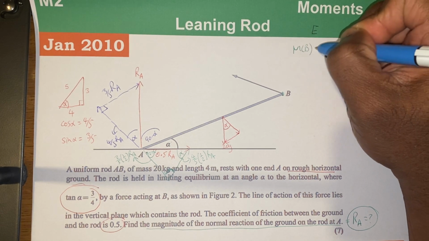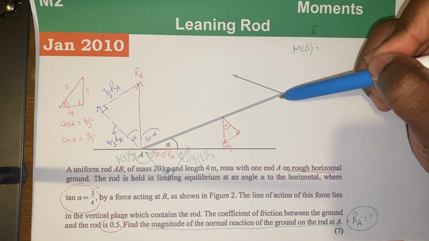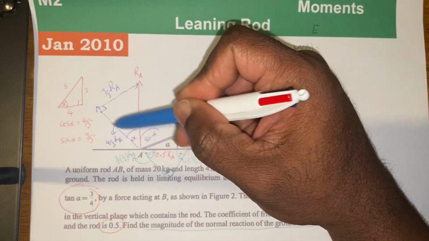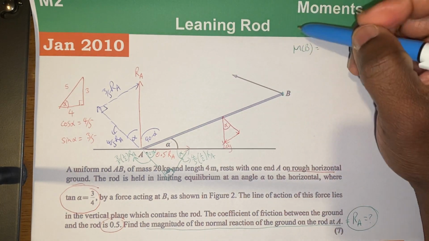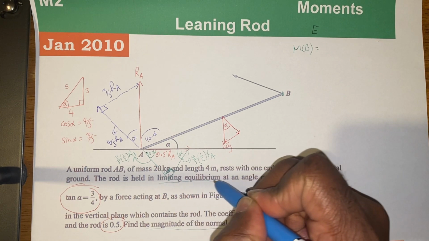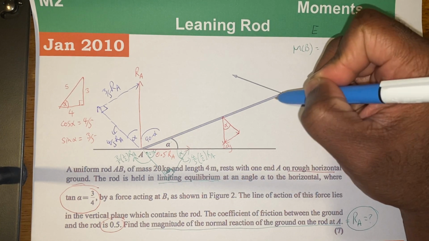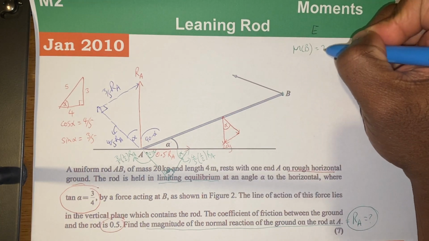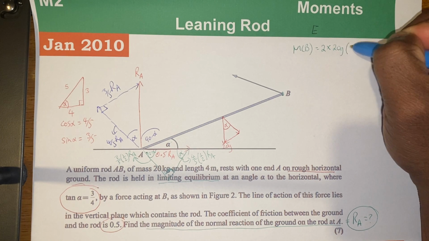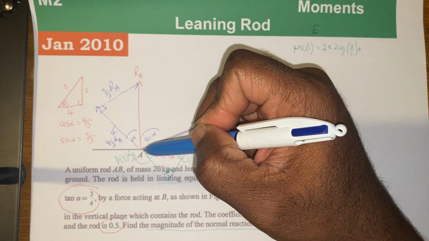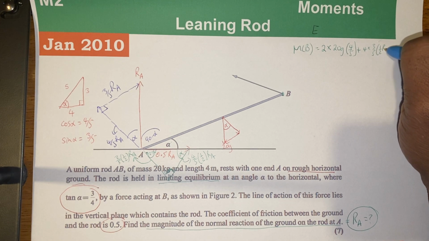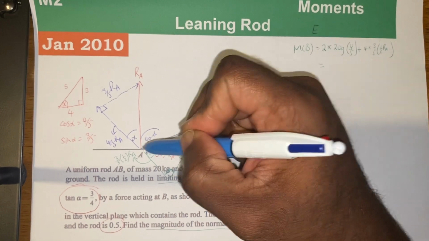So moments about B. We're going to do distance times perpendicular component of force plus distance times perpendicular component of force equals distance times perpendicular component of force. So the anticlockwise and the clockwise turning effects will be perfectly balanced because the rod is in limiting equilibrium. Applying this, the length of the rod is 4, so it'll be 2 times 20g cos alpha, and 20g cos alpha is 4/5, plus 4 times 3/5 times half RA. And that will perfectly balance the 4 times 4/5 RA.